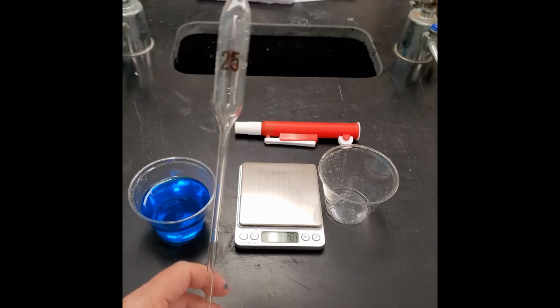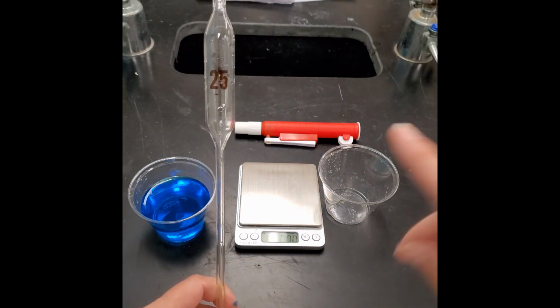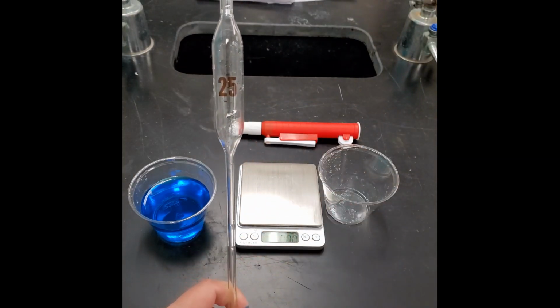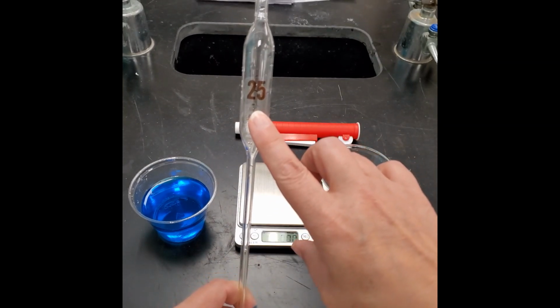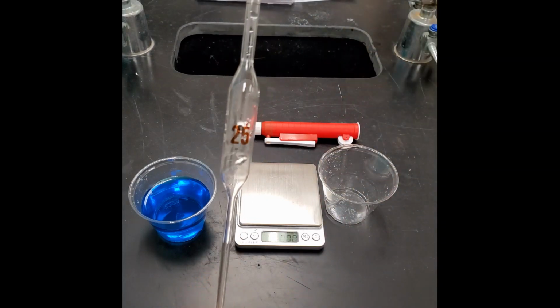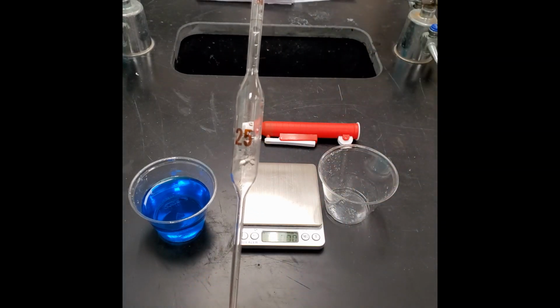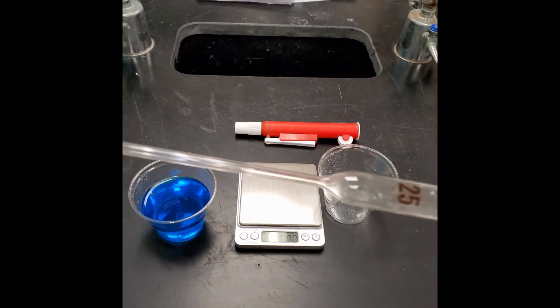This is designed to deliver a set amount of liquid, and this particular one, because it's a volumetric, can only ever deliver 25 milliliters. Now I'm going to show you how to use this, and so again, you should be taking notes because I'm not giving you written instructions. This is the instructions that I'm giving you right here verbally.